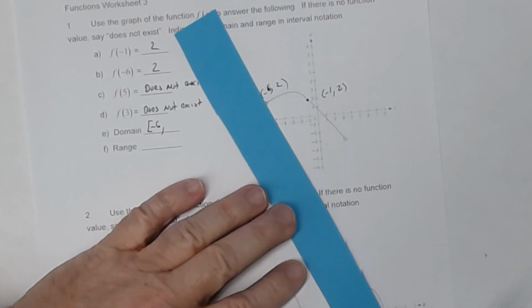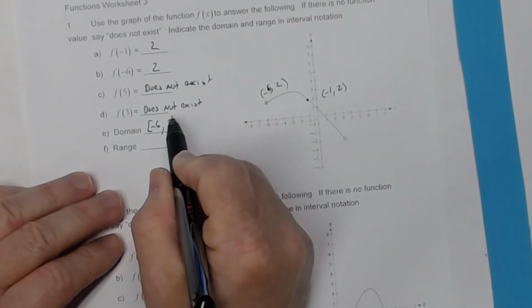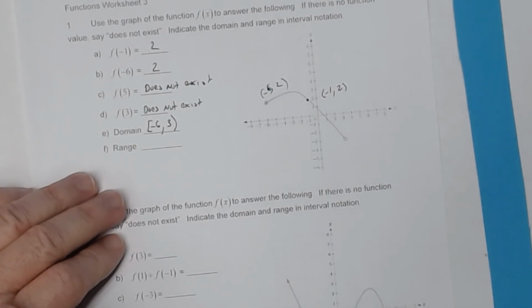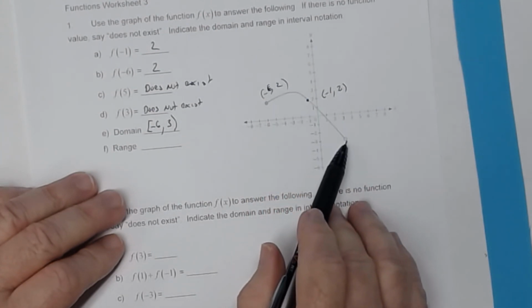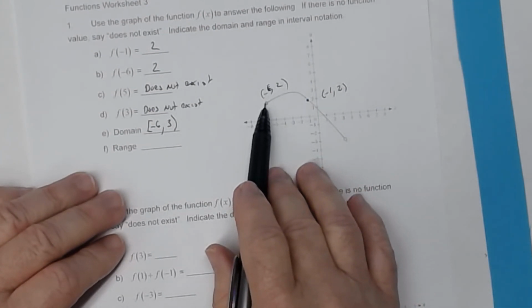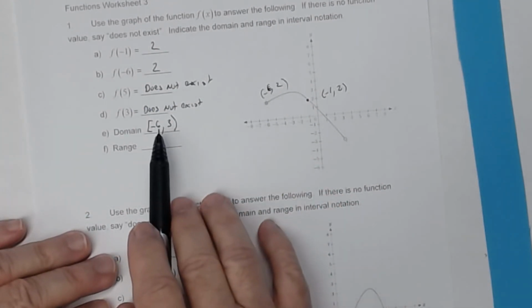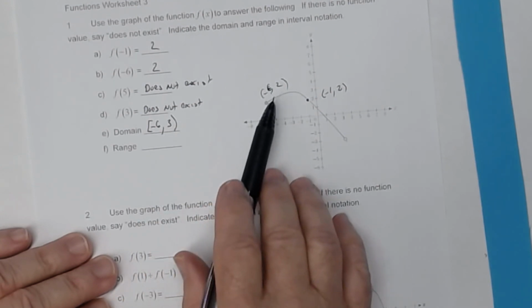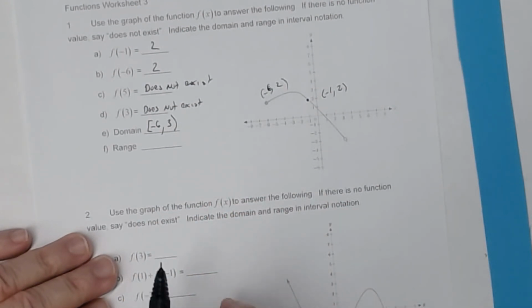But that's an open circle, so 3 is not in the domain, so you're going to put a parentheses there. So that's your domain. Domain is a set of x coordinates. So when you look at every point in that graph, the x values are going to be any real number between negative 6 and 3, including negative 6, but not including 3.